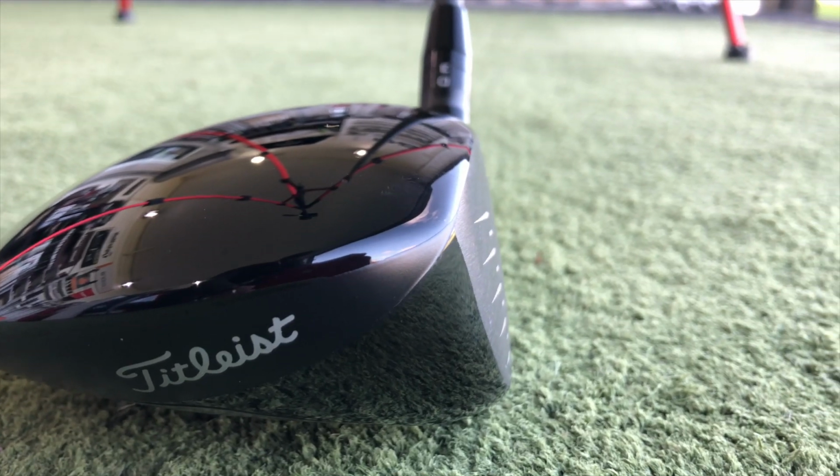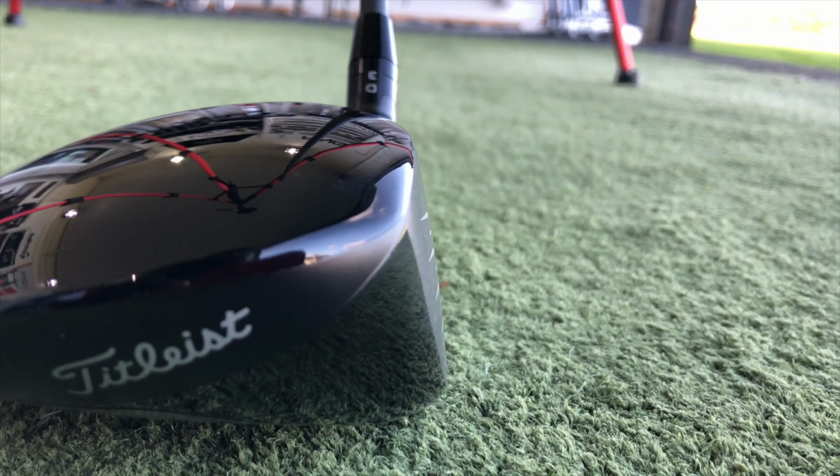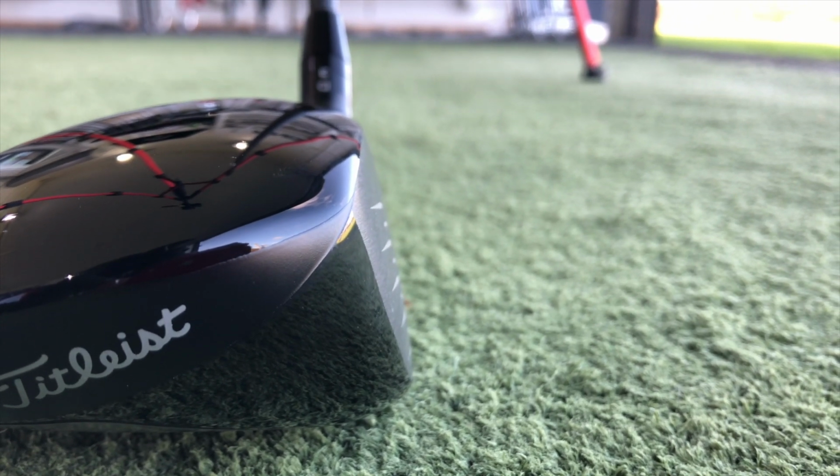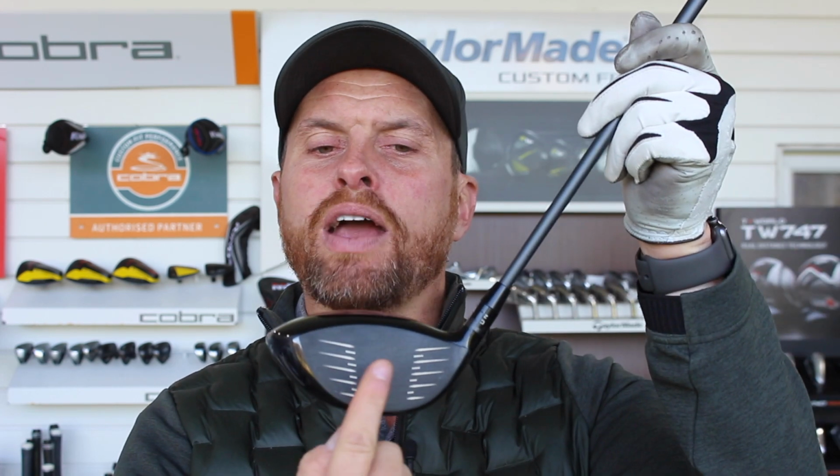Now with driver, and certain models are a little bit different nowadays, there's something called roll and bulge. So the face of the driver isn't entirely flat. As we look from the side, we can see that it curves, it has more loft towards the top of the club face, and less loft towards the bottom of the club face. The true loft of the driver should be round about the center of the club face. Equally, with toe and heel strikes, the face curves so that where the ball sets off can change.